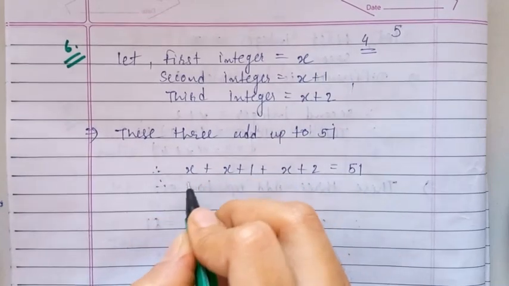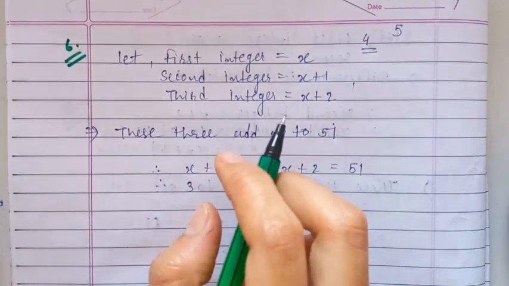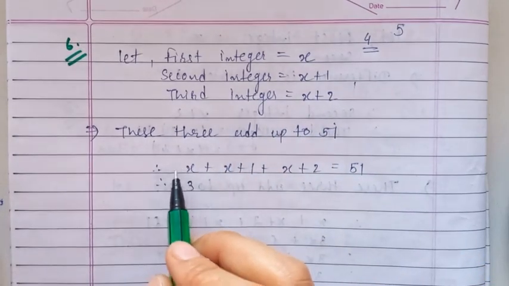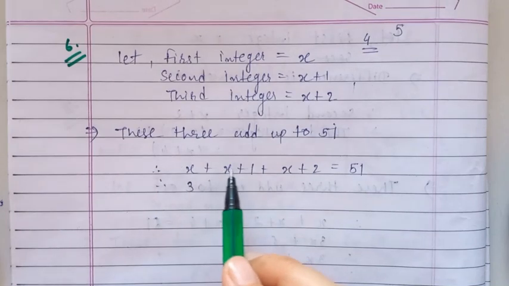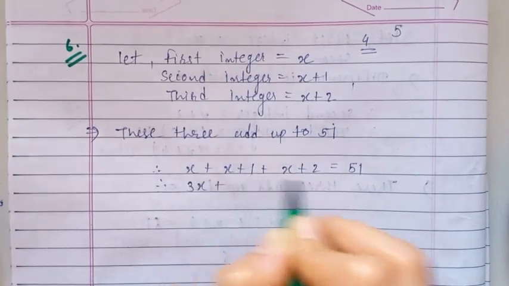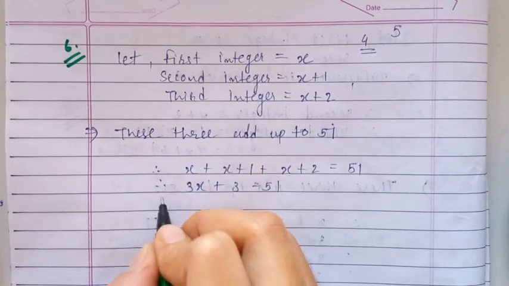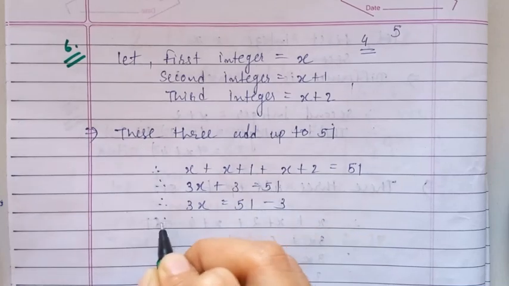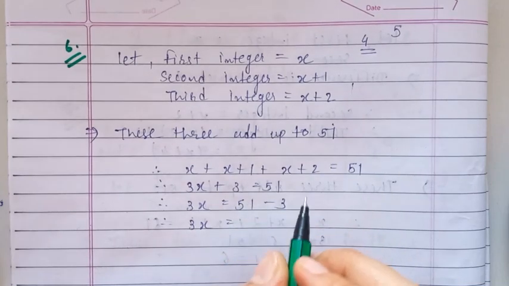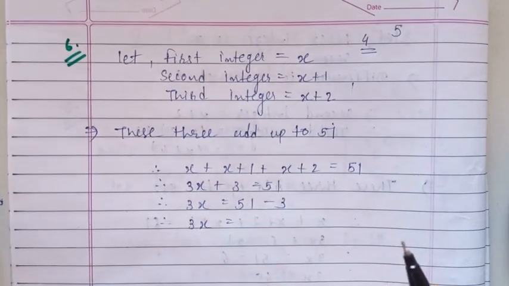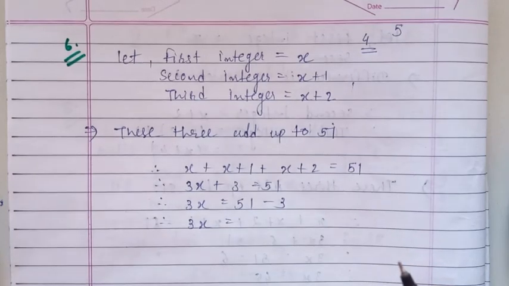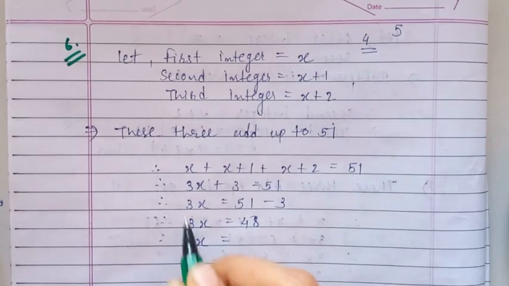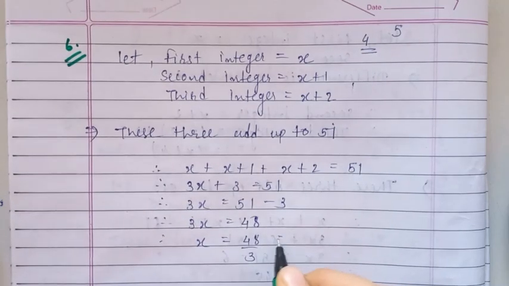We can add terms only which have the same variable, x. So we add their coefficients, 1 plus 1 is 2, 2 plus 1 is 3, 3x plus 1 plus 2 is 3, equal to 51. Let's transpose this constant term, 51 minus 3. So subtract 3 from 51. So 51 cancels out, 50, 49. So we have 48. Transpose this 3, 48 by 3, it is 16.